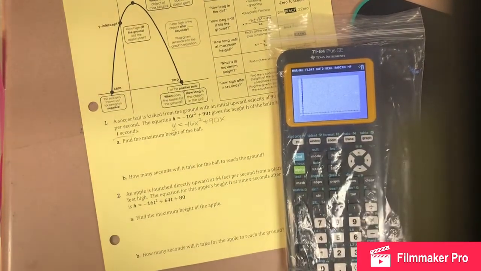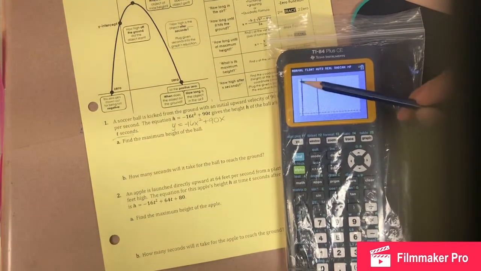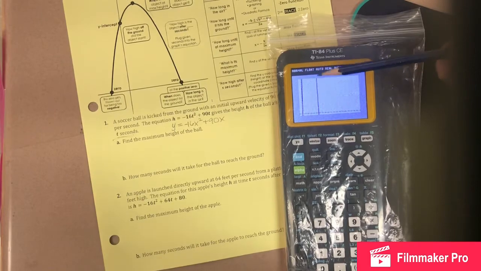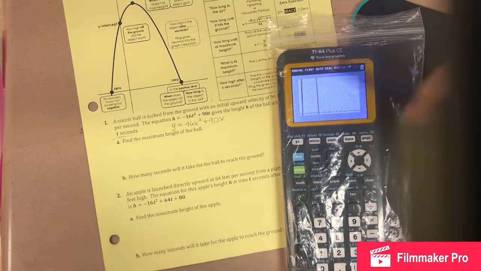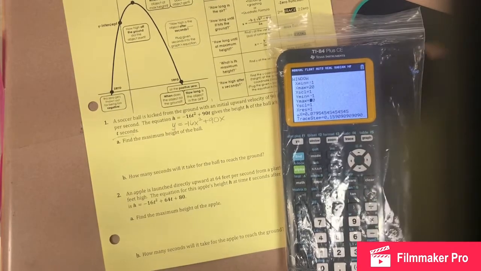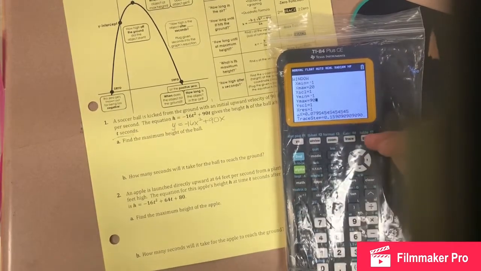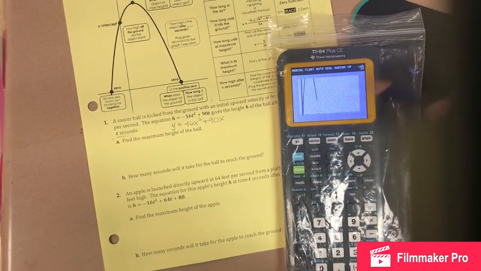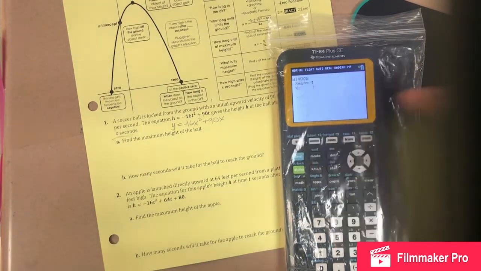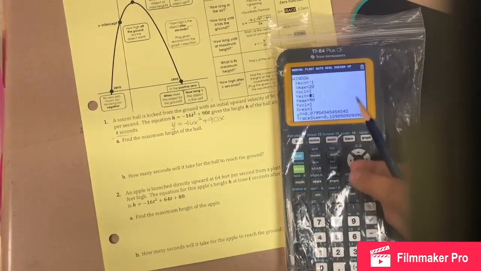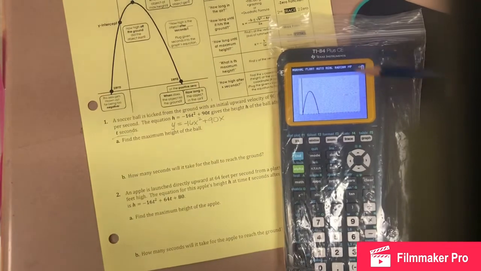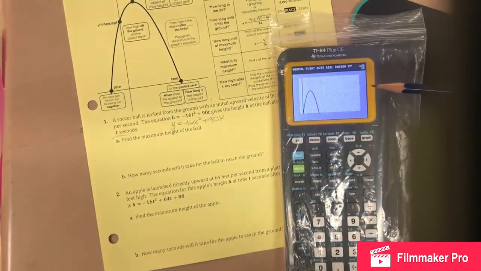So now if I look at my graph, all I see is the first quadrant. Now I didn't zoom out far enough because I can't see the maximum that this ball hits. So we're going to change our window and change the y value, the y max. Let's try 90. Again, this is kind of just a guesstimate. Okay, that still wasn't enough. So let's try maybe 200 just to get a better look at it. Okay, so there it is. This is a better picture of what's happening in the situation.